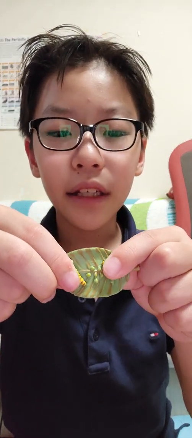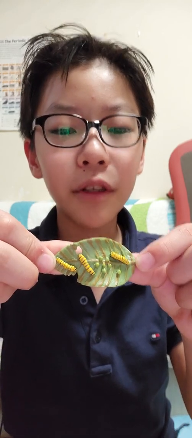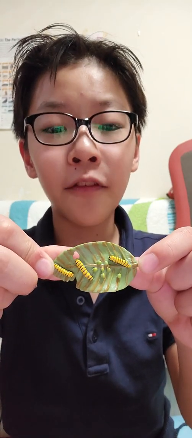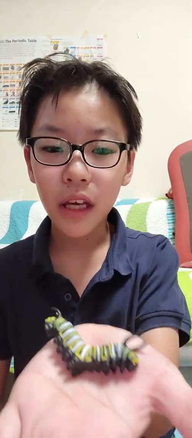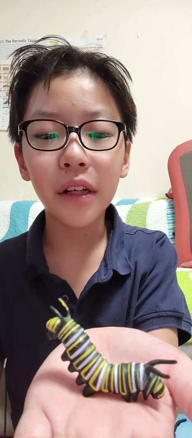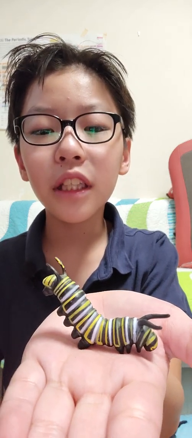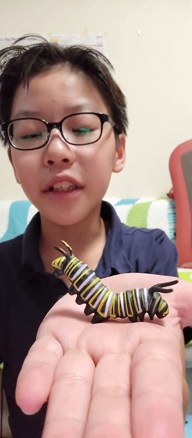And now from that egg hatches a larva, which usually eats the eggshell itself as its first meal, and then they start eating the leaf which the egg was laid on. And after weeks and weeks or even months of eating, it becomes a fully grown caterpillar. This fully grown caterpillar is then big enough to do one amazing thing.